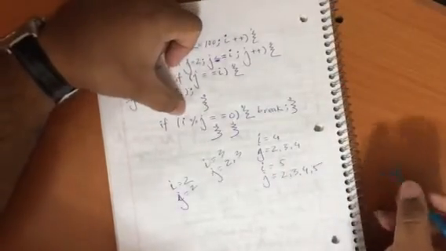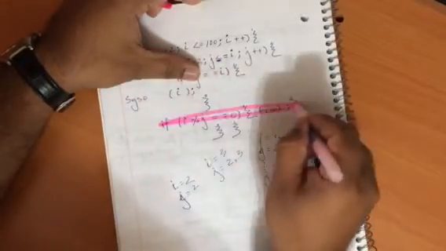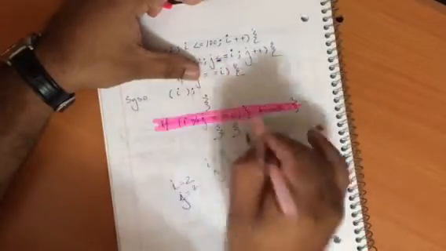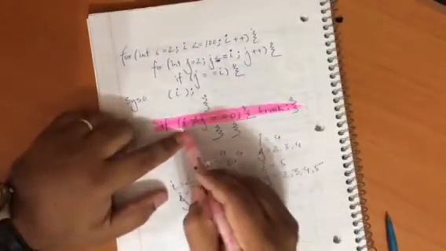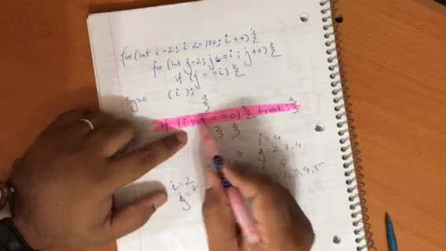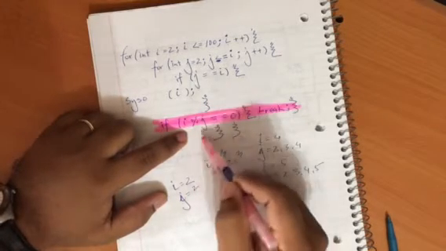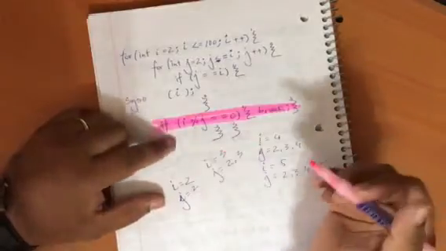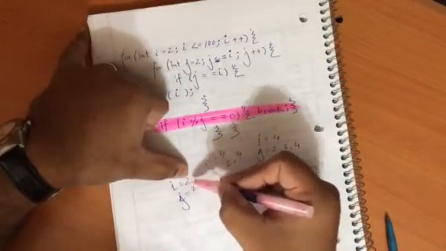So what this code is trying to say is that we're going to divide i by j, and then find the remainder. So let's try to divide i by j.